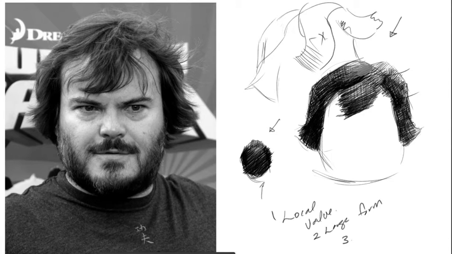Now we're going to go in and see what we have to do about the shape of our silhouette.